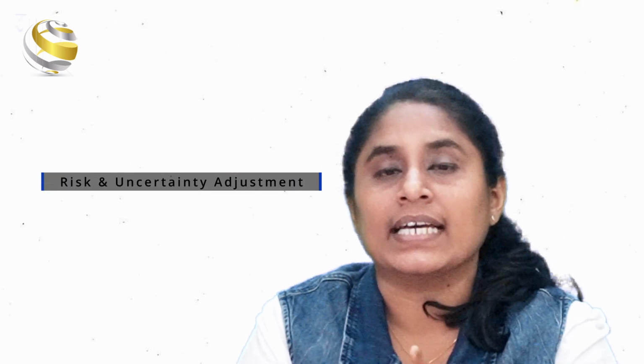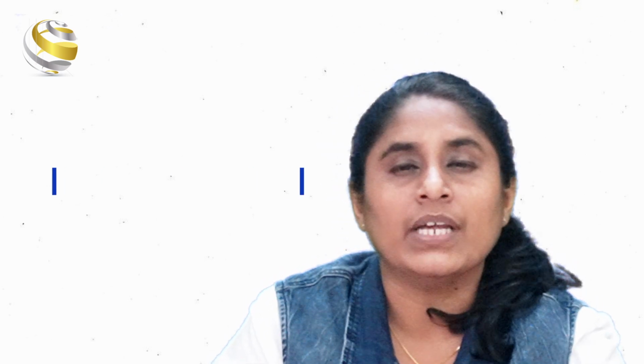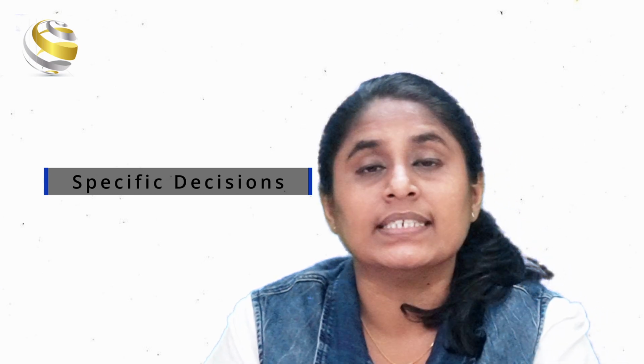The third is risk and uncertainty factors. The last item deals with specific investment decisions: lease or buy, whether an asset is to be replaced or not, and how to ration capital.